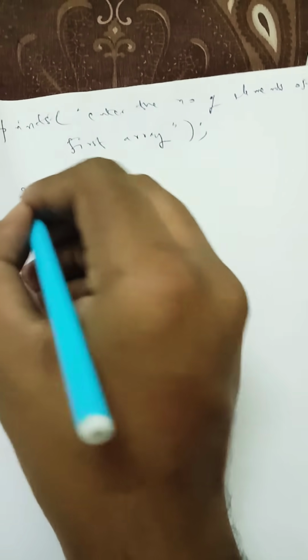Now let's enter the number of elements of the first array. How are we going to do it? We're going to scan it.